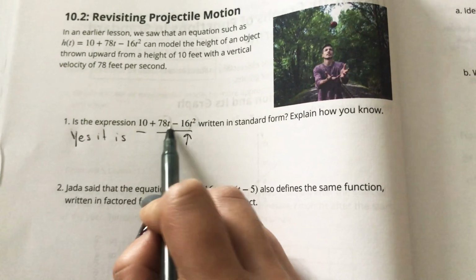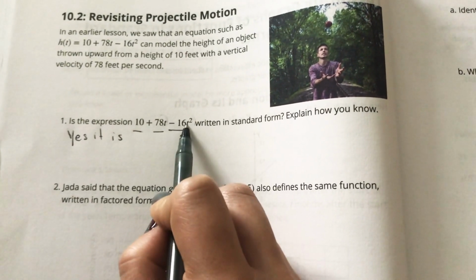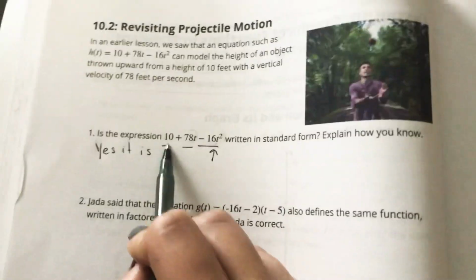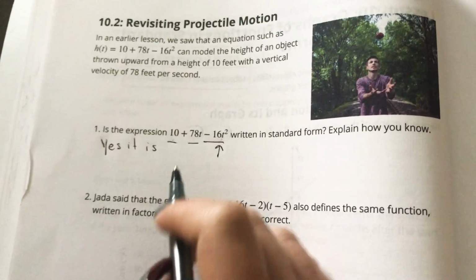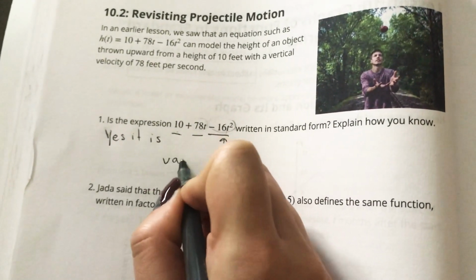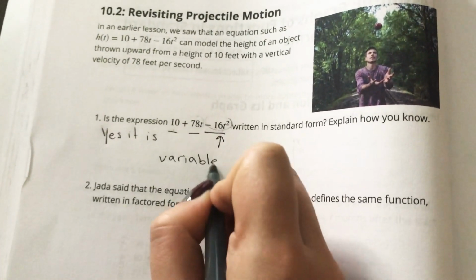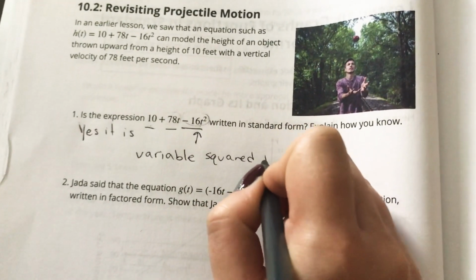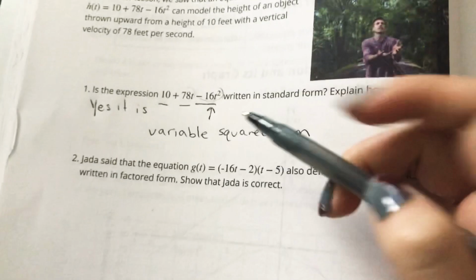I'm saying x, but this quadratic is using a t, so my 78t term, and my constant term here. So yes, this quadratic is written in standard form. The key feature here is that we have a variable squared term. Anything to the power of 2, that's my indication this is in standard form.